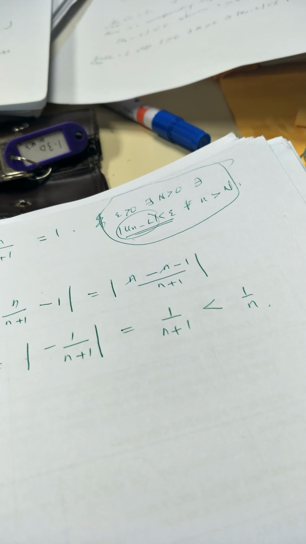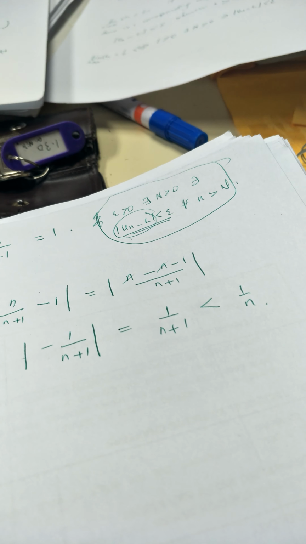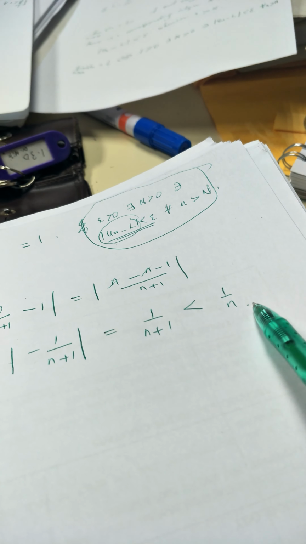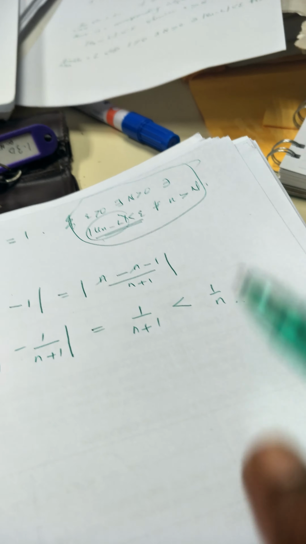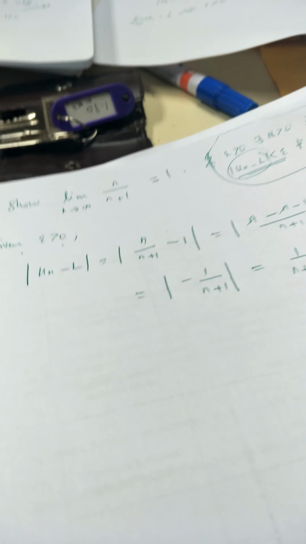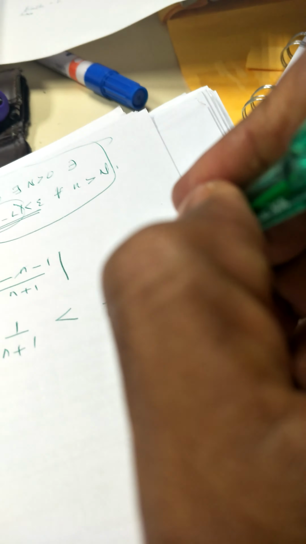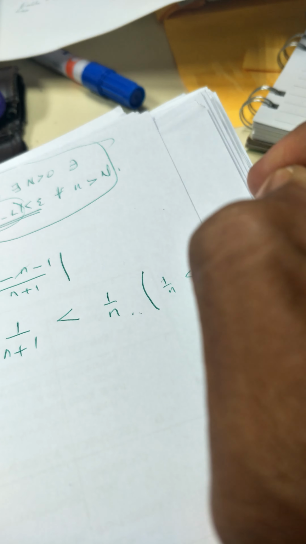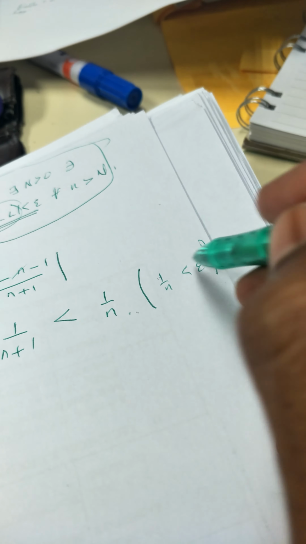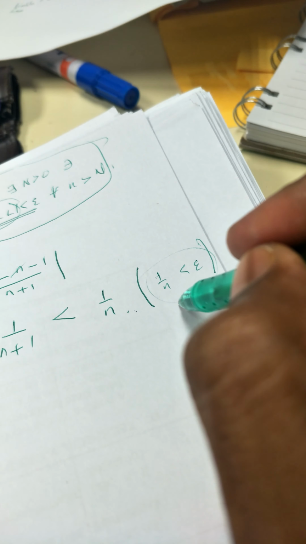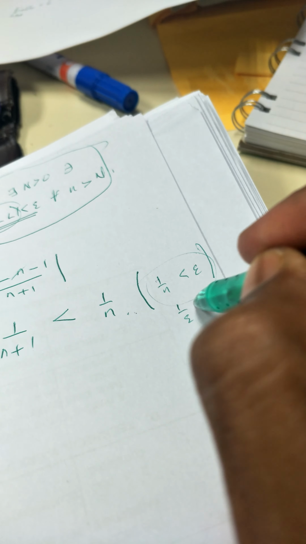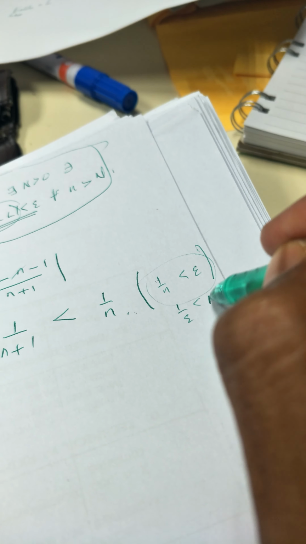The purpose is we want to find what N is. Remember that we want this less than epsilon. We want 1 over n less than epsilon. So I can write this as 1 over epsilon less than n, small n.